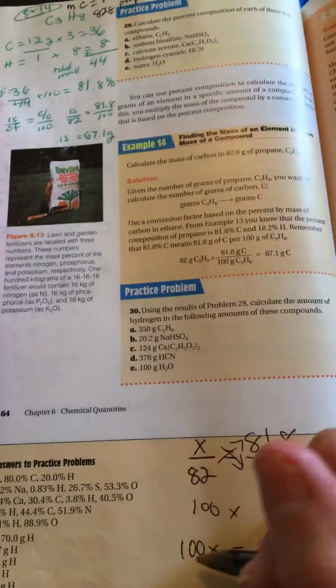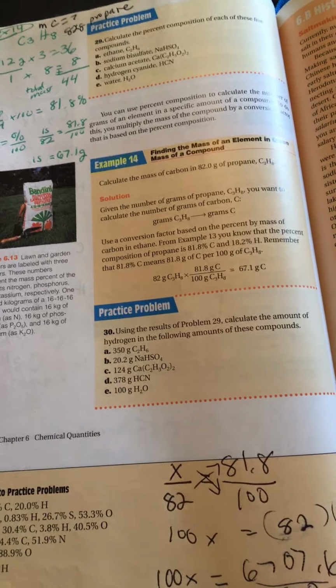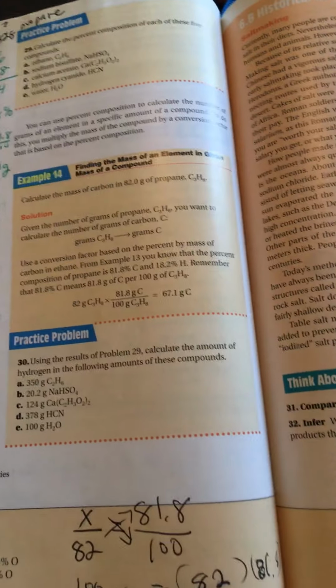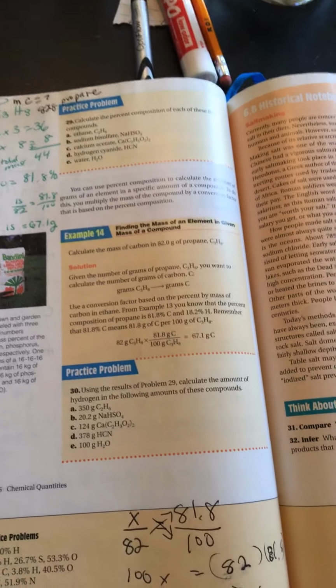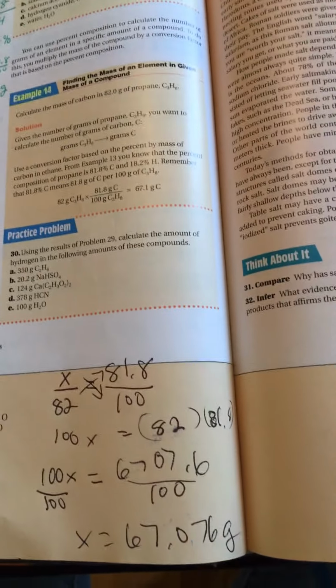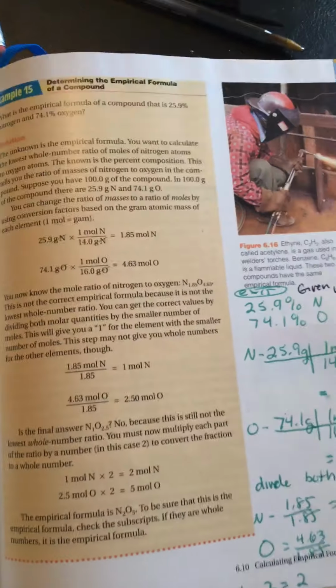Why is x not alone? It's being multiplied by 100, so I do the opposite. I divide by 100. What I do to one side, I do to the other, and then my x is 67.076. And that would be grams. Ta-da! All right, we're doing good. We've done 14 math problems. Let's make it 15. Okay.